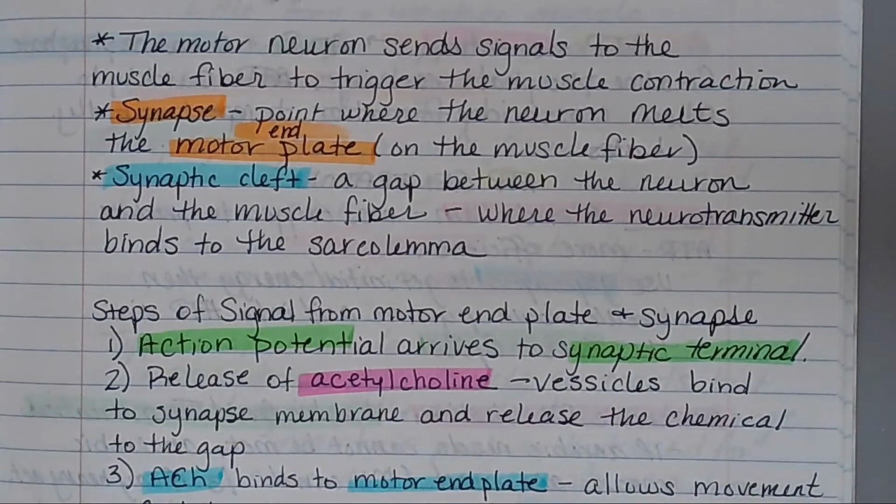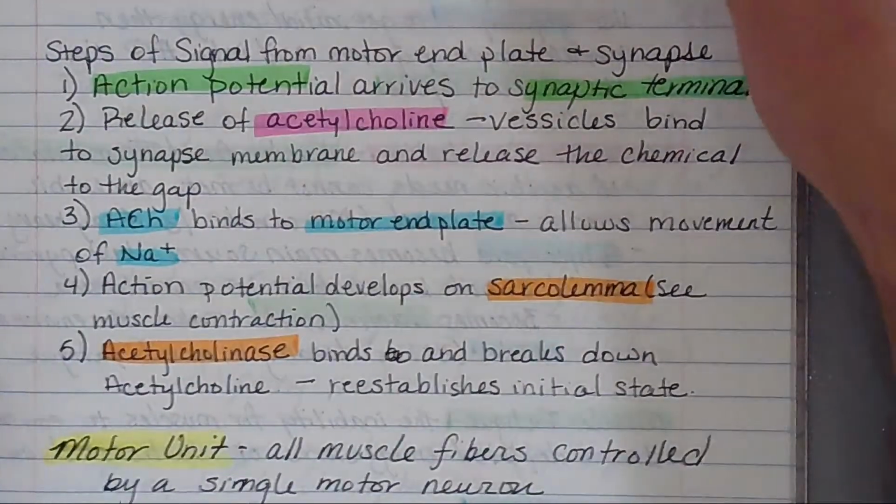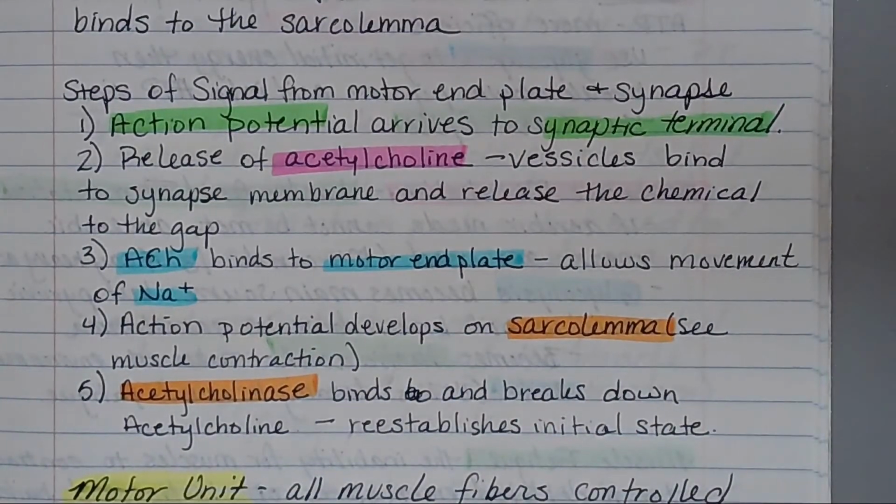So let's talk about the broad signaling steps. The steps of the signal in the motor end plate are these. You start out with the action potential in the motor neuron, in the neuron itself, the signal that's being sent to the muscles. The action potential arrives at the synaptic terminal, which is like the end of the neuron, and this releases acetylcholine.